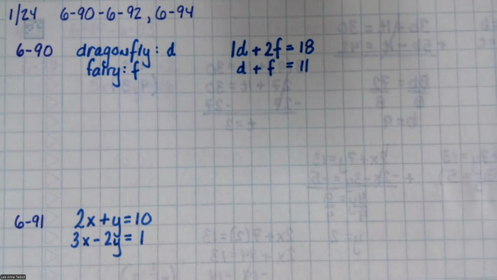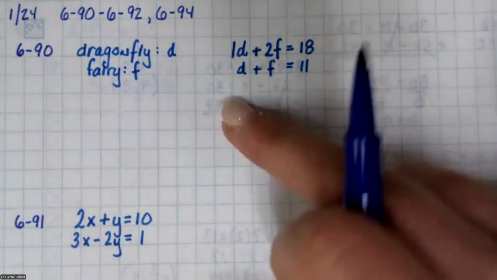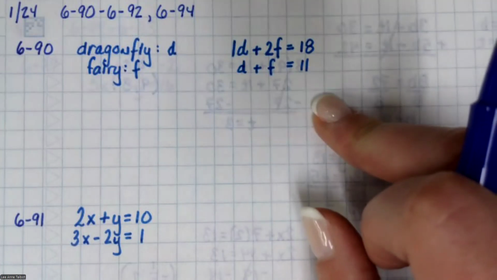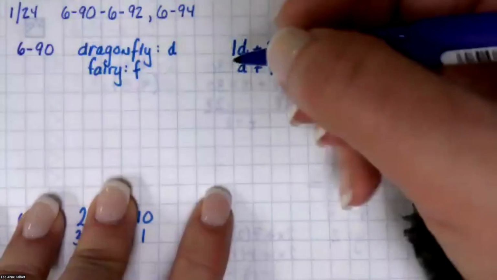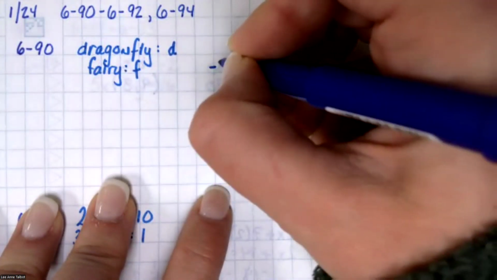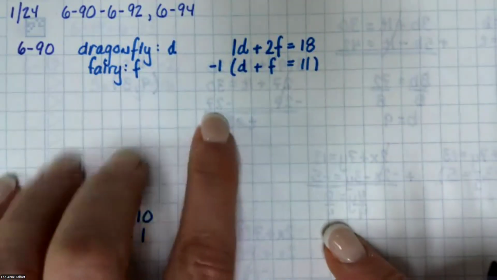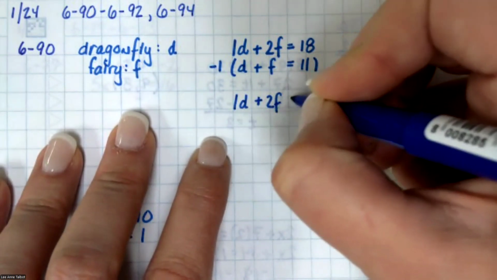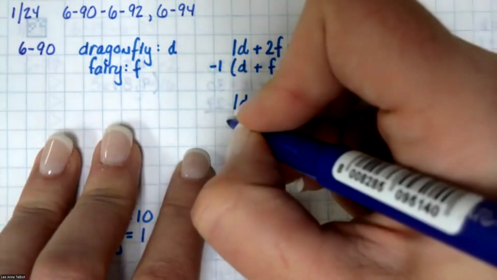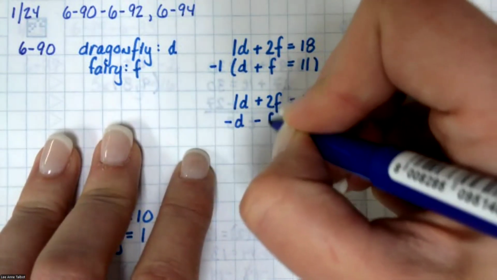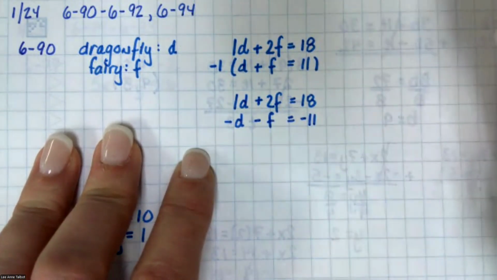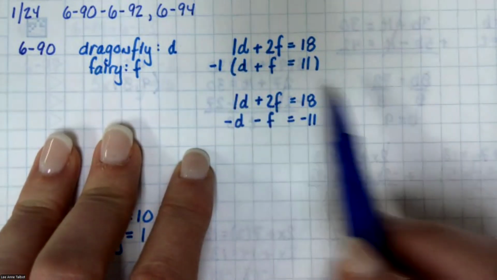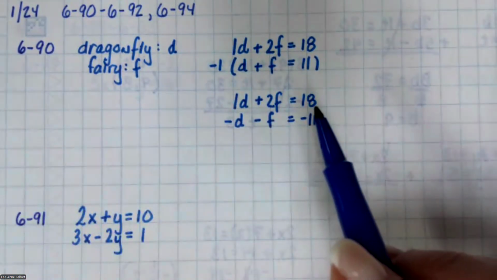Okay. Now, first question. Yes, honey. Yes. Okay. So, can I add them together? No, because I would get 2D plus 3F equals 19, and that would not eliminate anything. So I'm going to do subtraction, but I'm going to do subtraction by multiplying the bottom by -1. And make sure that when you do that, you multiply everything. You can also just switch the signs on everything.